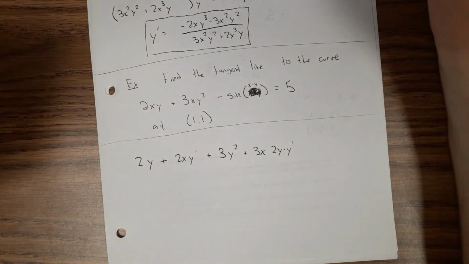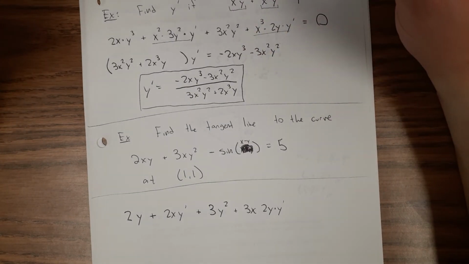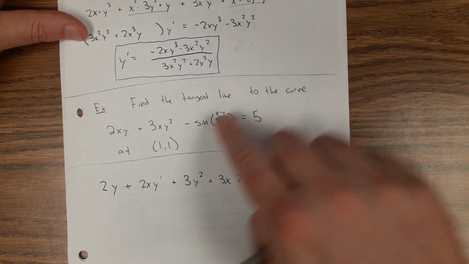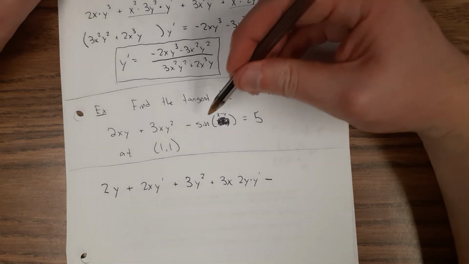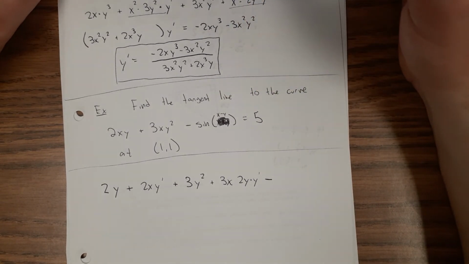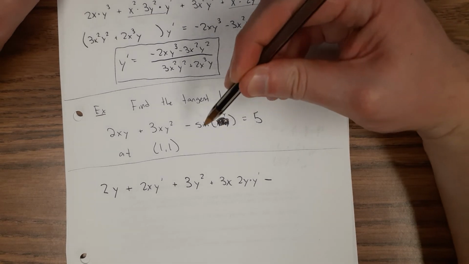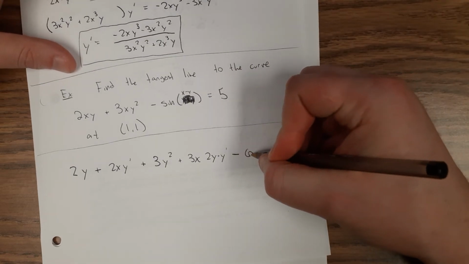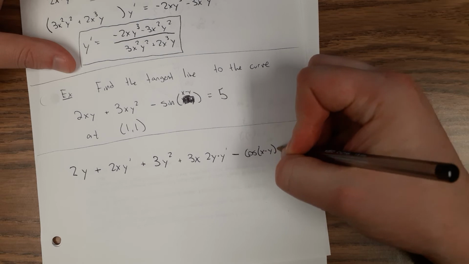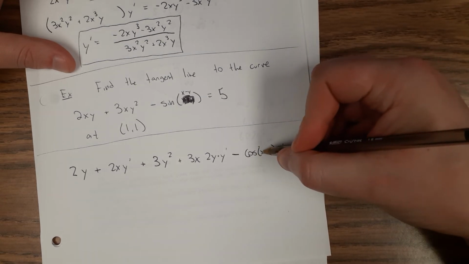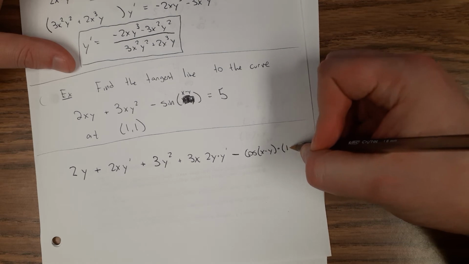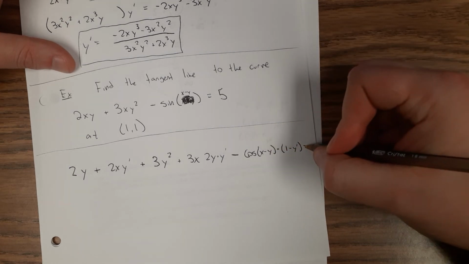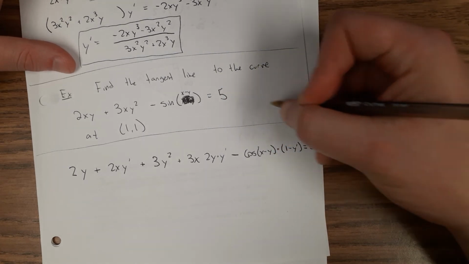So far, this has been similar to the last one. And then I've got this part: sine of x minus y. For this, I'm going to do the chain rule. The outside function is sine, and the derivative of sine is cosine. So I'm going to have cosine of x minus y times the derivative of that inside. The derivative of x minus y would be 1 minus y prime, right? And that would equal 0 because that's the derivative of 5.